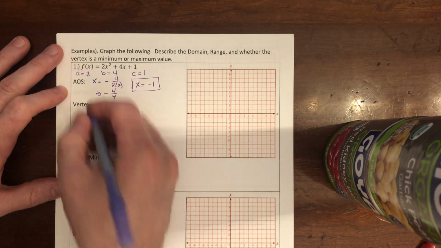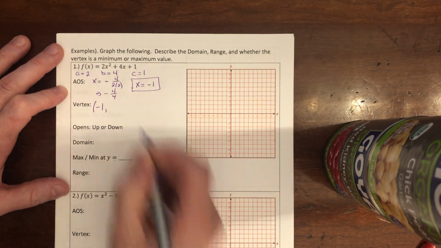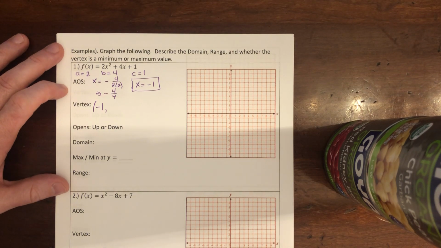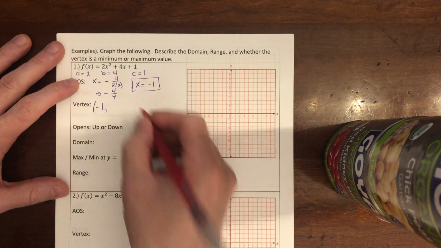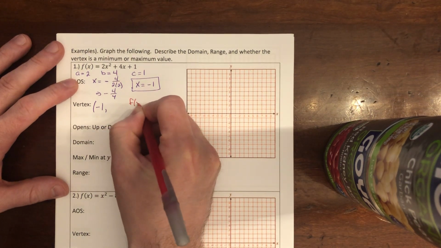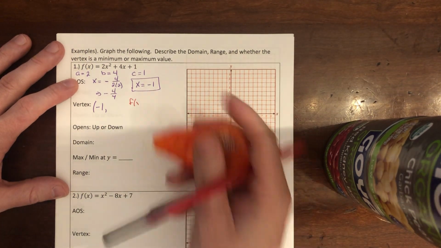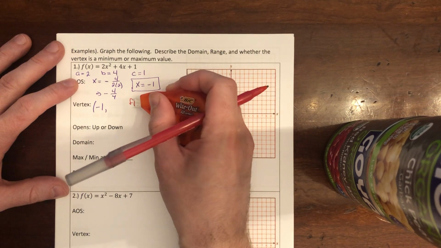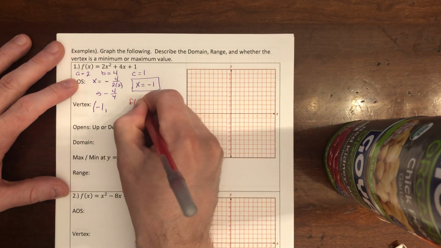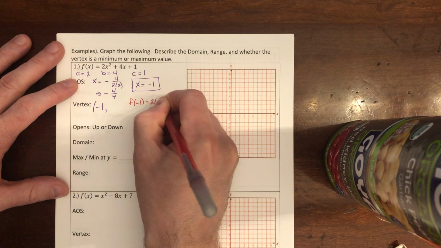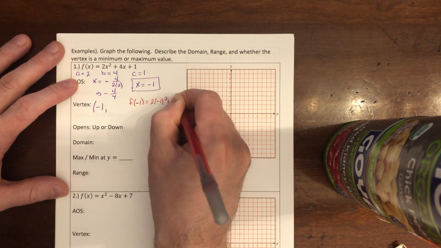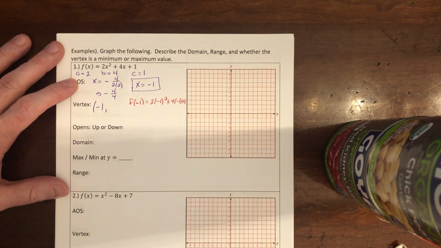So we know that that's going to be the negative 1 in our vertex. How do we get the y-coordinate of our vertex? We just plug it back in. So we would say f of negative 1, sorry, I already made a mistake here. f of negative 1 equals 2 times negative 1 squared plus 4 times negative 1 plus 1.